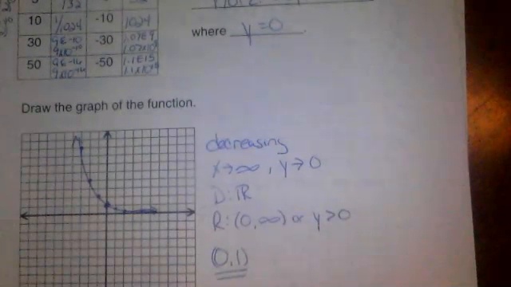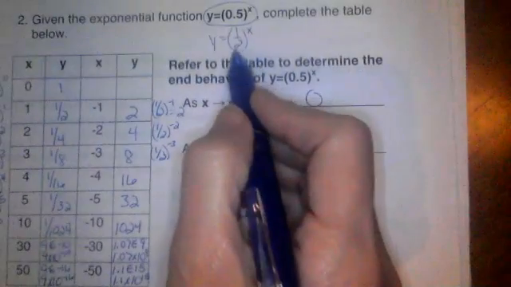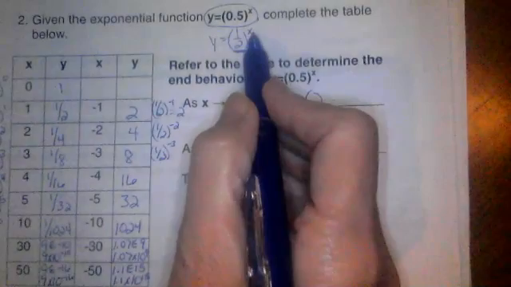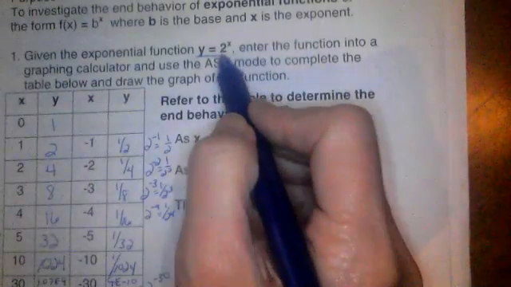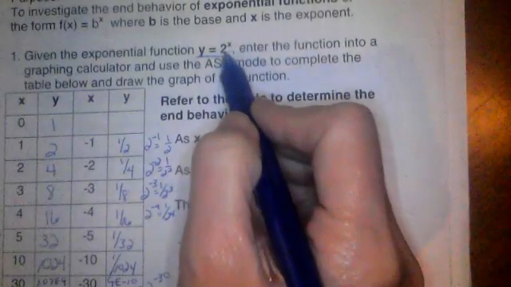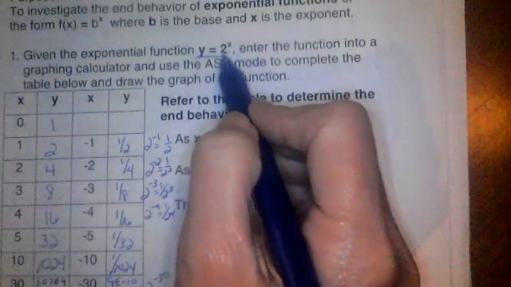So, something that I want you to notice is that in this graph, our parent function was a fraction raised to the x power, and the graph was decreasing. On the other page, of the other side, our parent function was 2 to the x power, where the base of this was a whole number, a number greater than 1.